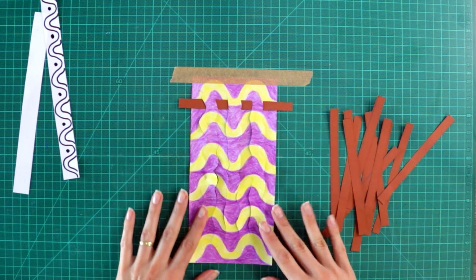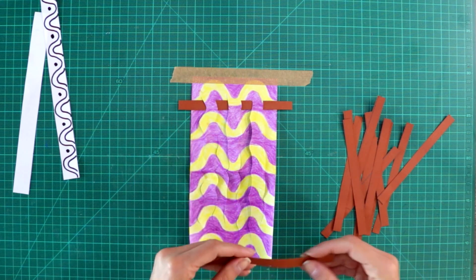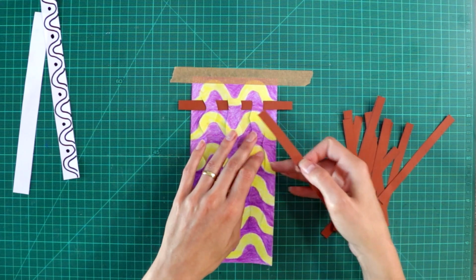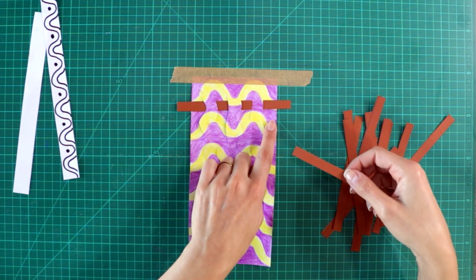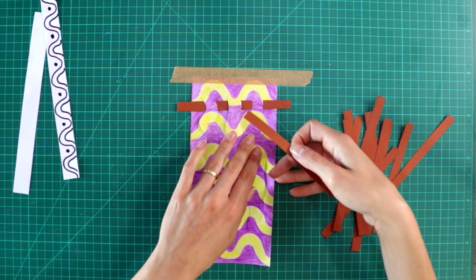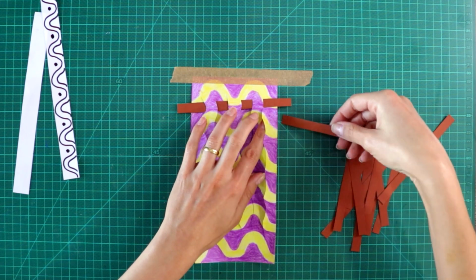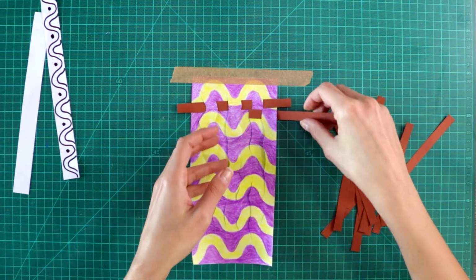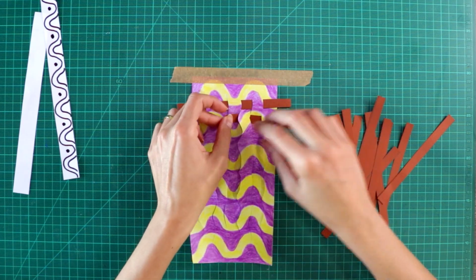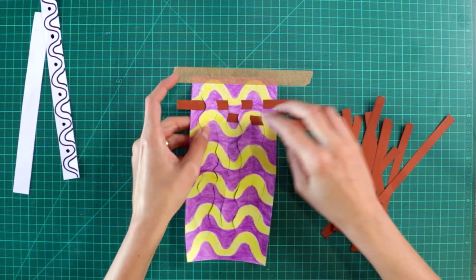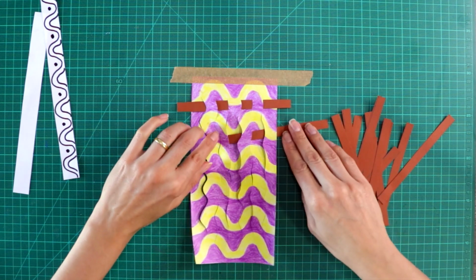First one done. Now the second one. The following one, you have to do the opposite. So if the first part was on the top of the colorful paper, now it's going to be under. So you do the same sequence. One up, one down, one up, one down.